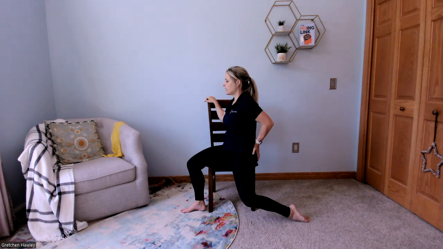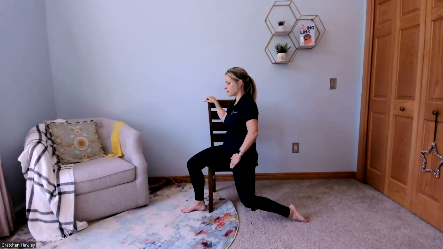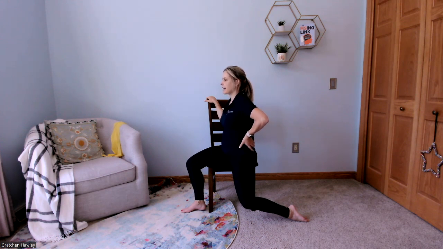And hold and breathe. Keeping that bum tucked under. This is one of the stretches where it is okay to round your back just a little bit, as long as that means you're feeling the stretch here, right in front. Stay here a few more seconds. And when you're ready, you can relax that curve.